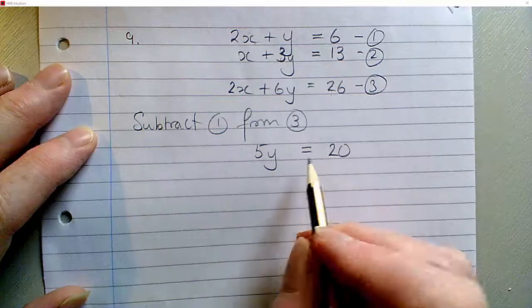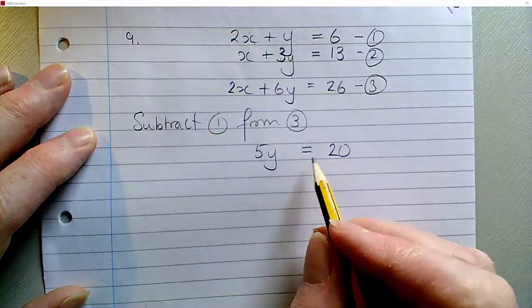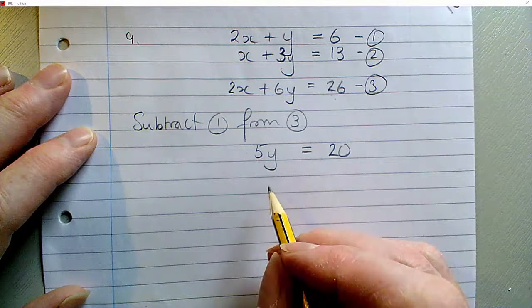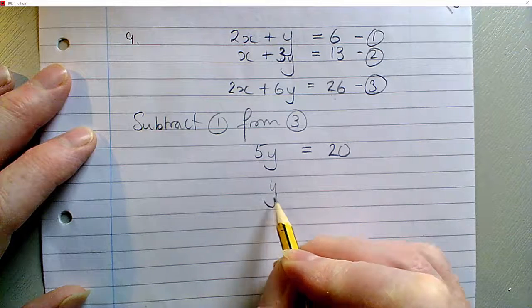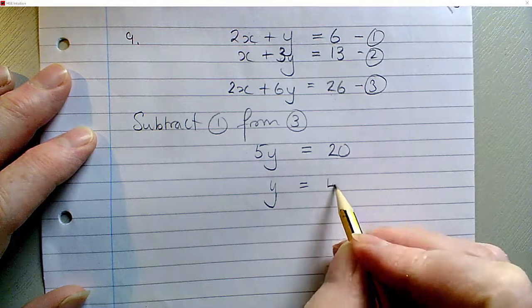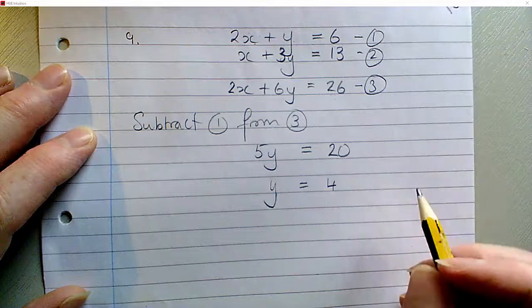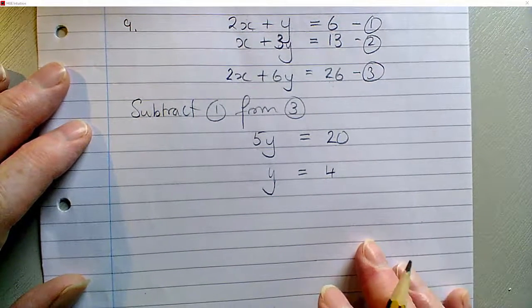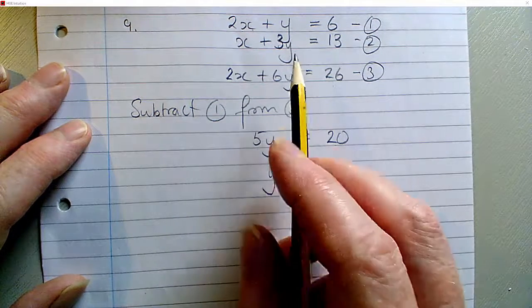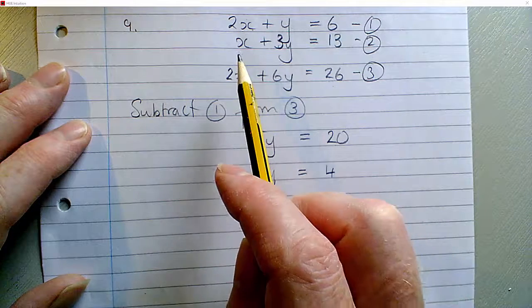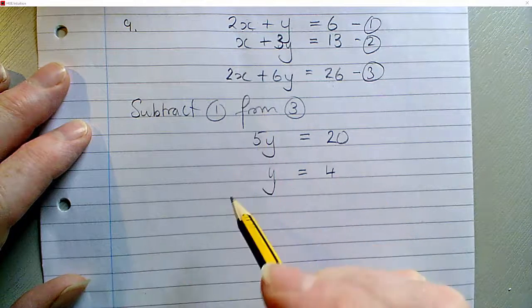Now, 5 is a factor of 20. 5 will go into 20 4 times, so we'll divide both sides by 5, and I get y equals 4. And there's my first part of my solution. So now I'm going to substitute the value for y, 4, into one of these two equations. I'm going to take the easiest one, just 1x here. I'm going to take equation 2 again.